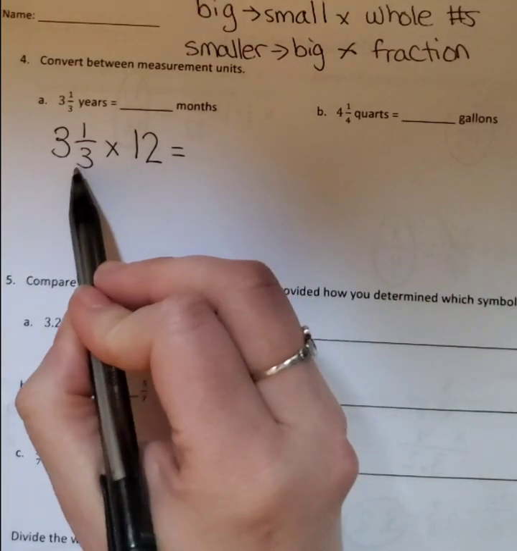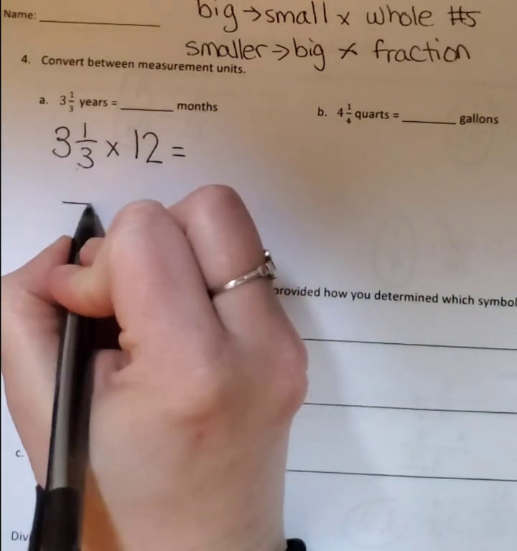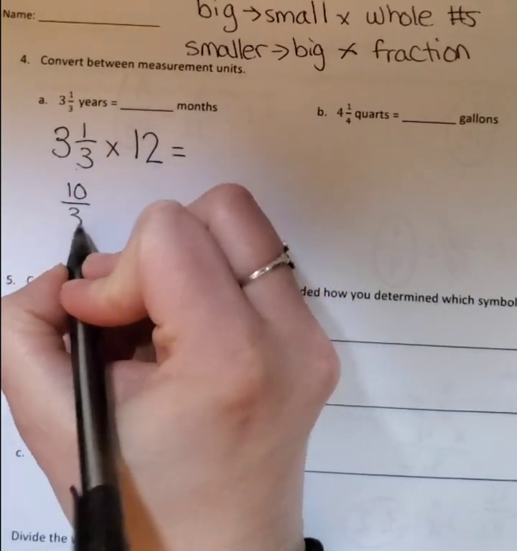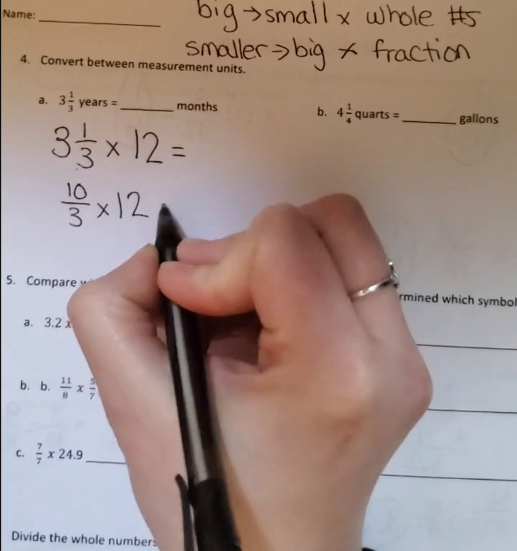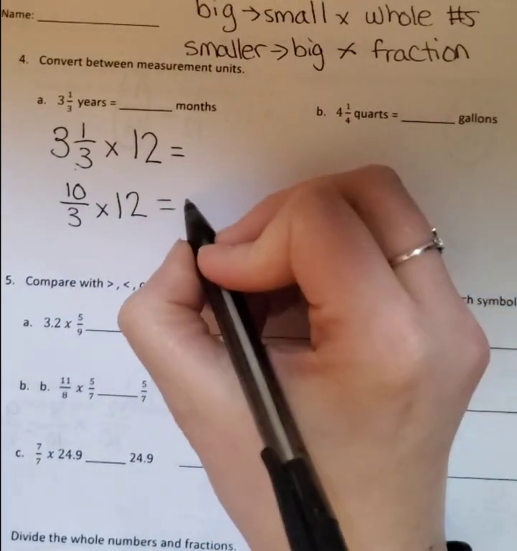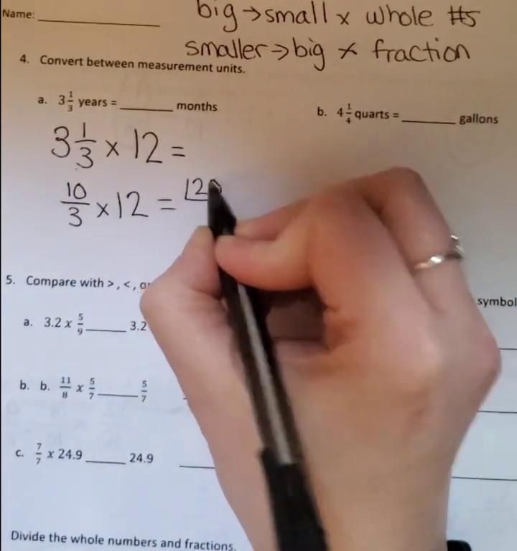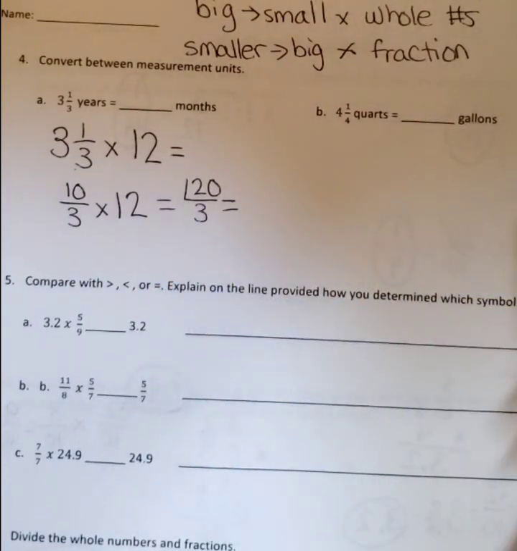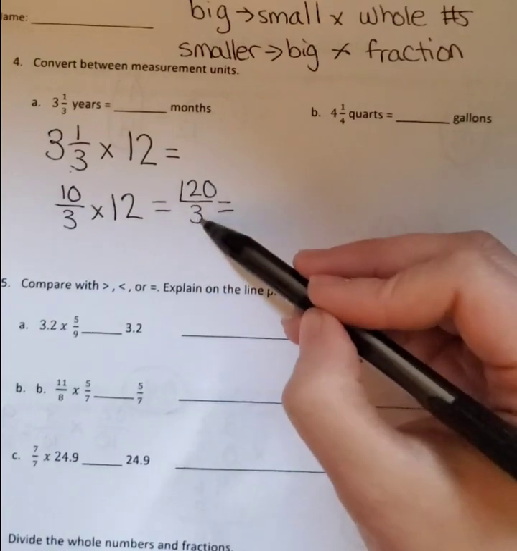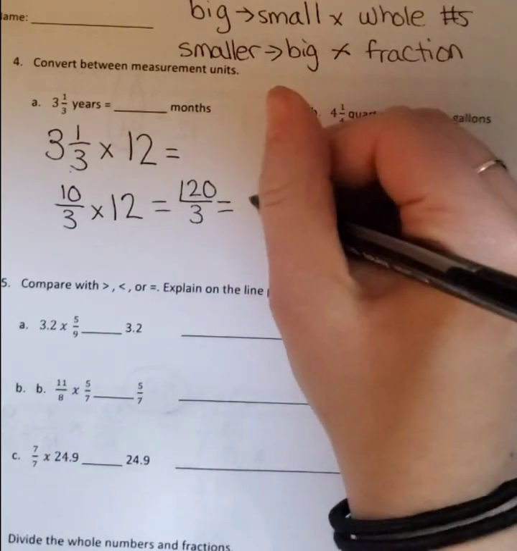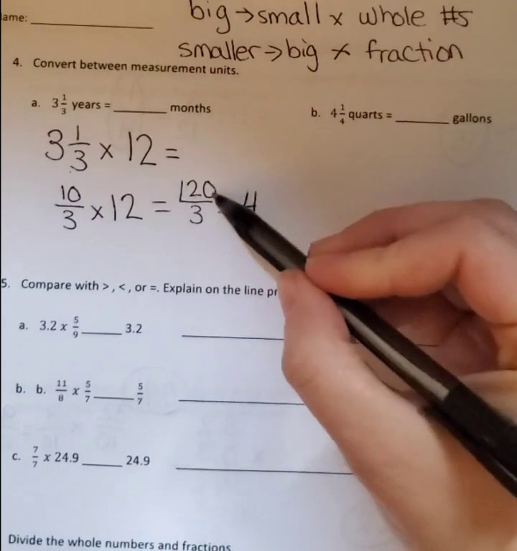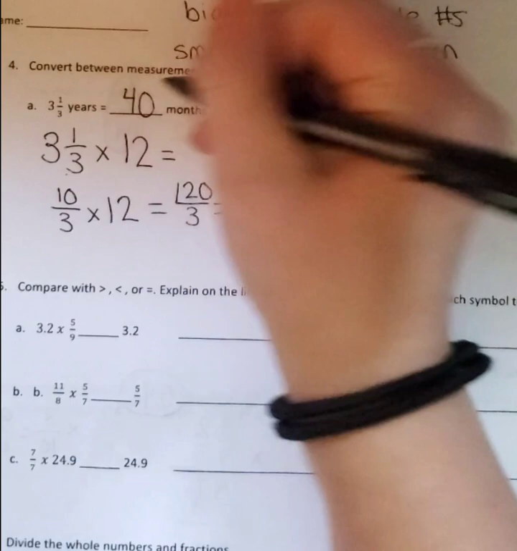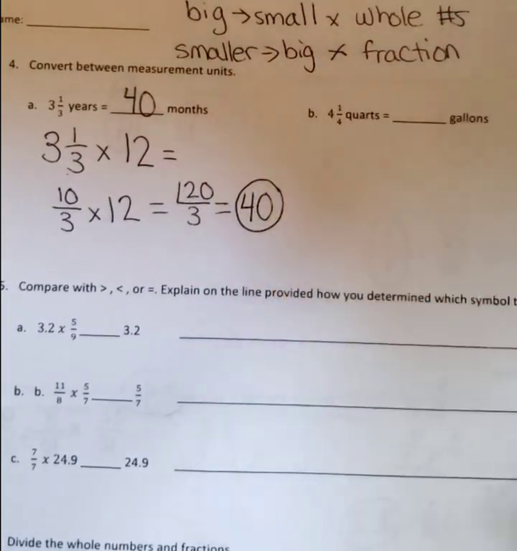Next, we have to turn this into an improper fraction first. 3 times 3 is 9, plus 1 is 10. So this is 10 thirds times 12. And that equals 120 thirds. Final step. How many 3's are in 120? Well, how many 3's are in 12? 12 divided by 3 is 4. And then we're going to bring down our 0. So 40 months are in 3 1/3 years.